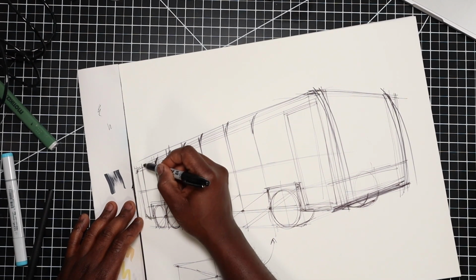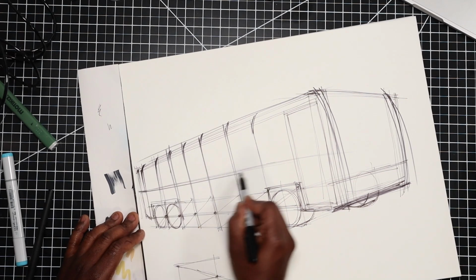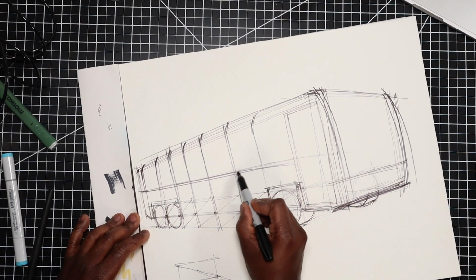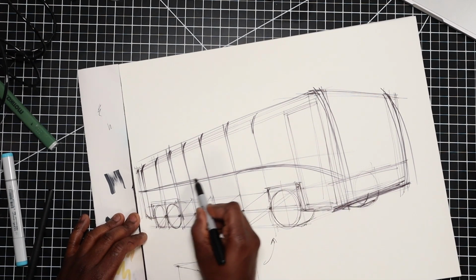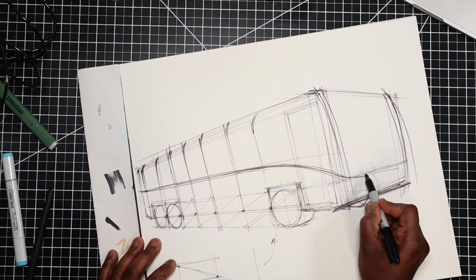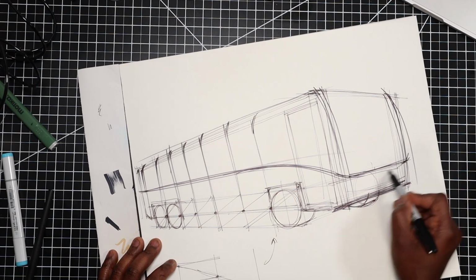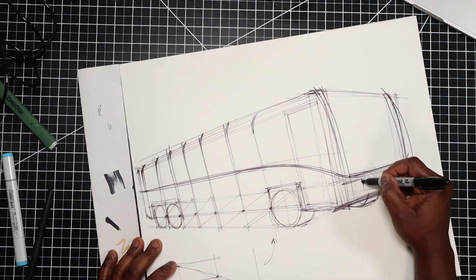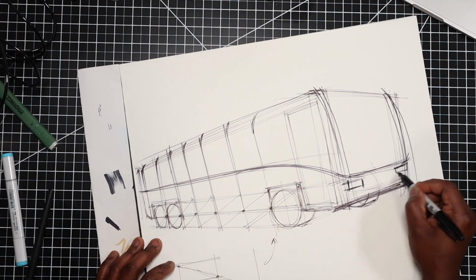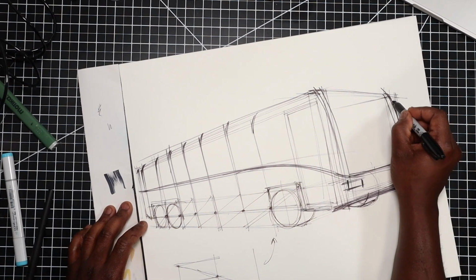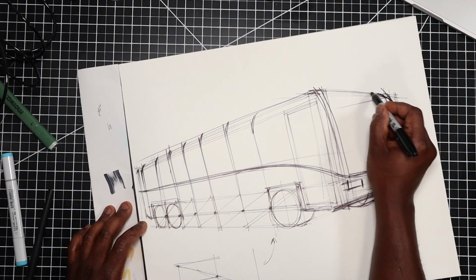And we'll use this as an underlay. So we can just be free and kind of sketch through here. Now, if I want this design on the bus maybe to sweep down and then wrap on the front, we can do that. Maybe this is where we have some lights. We can just block that in for now. Sketch a little bit of the inside of the bus.